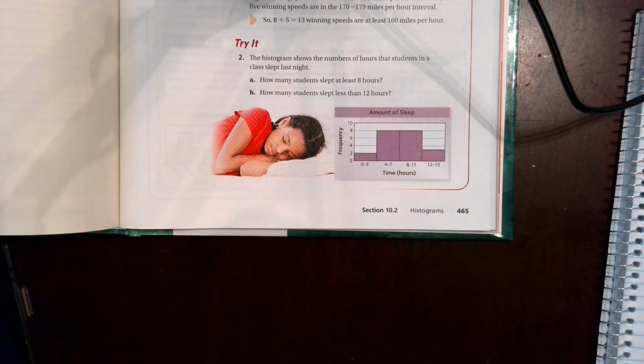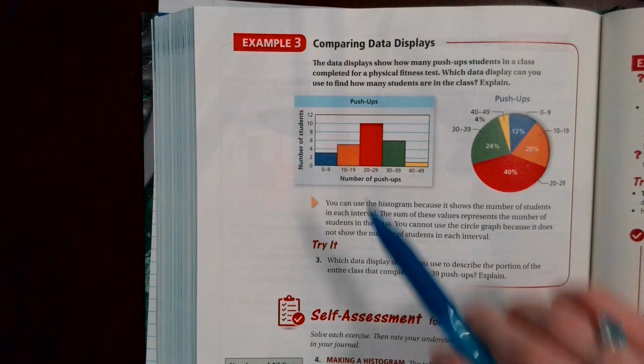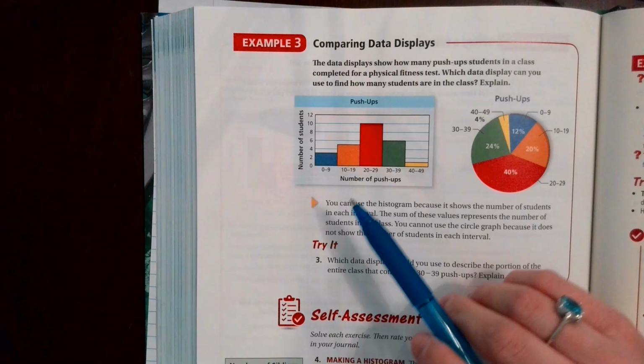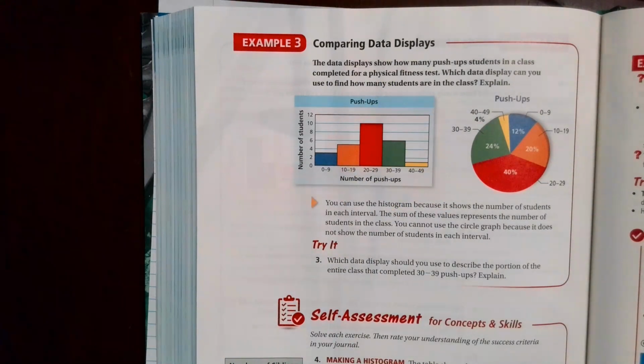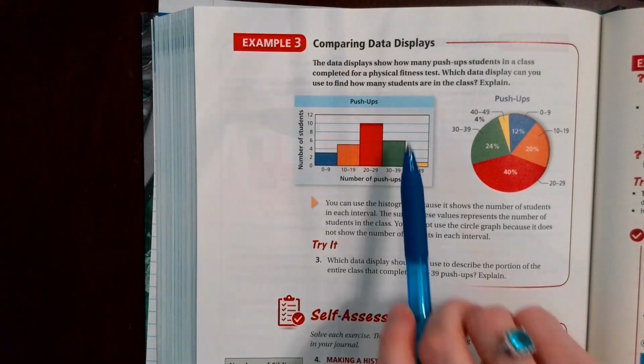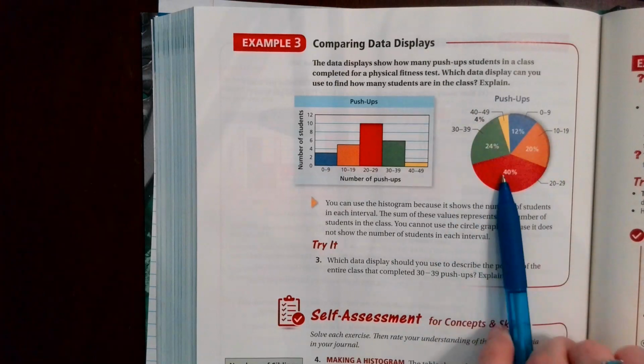Let's look at one more example. Okay, this is example 3 on page 466. The data displays show how many push-ups students in a class completed for a physical fitness test. Which data display can you use to find how many students are in the class? So you want to know an actual number in the class. So we have a histogram here and a circle graph or pie graph here.